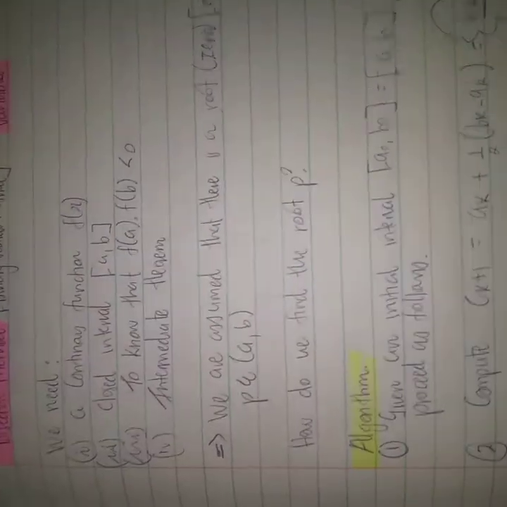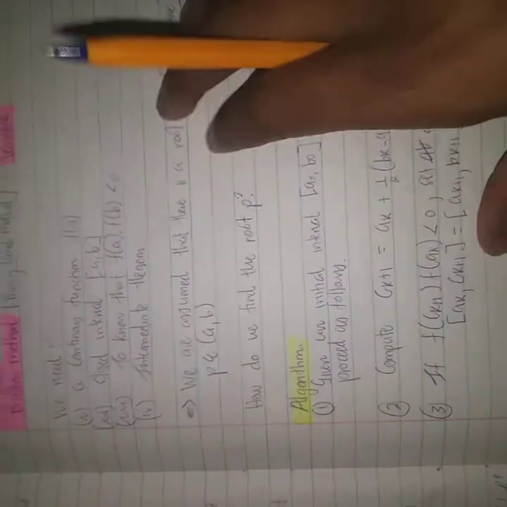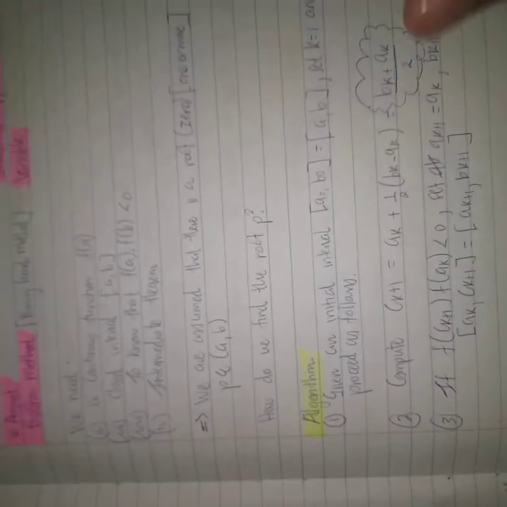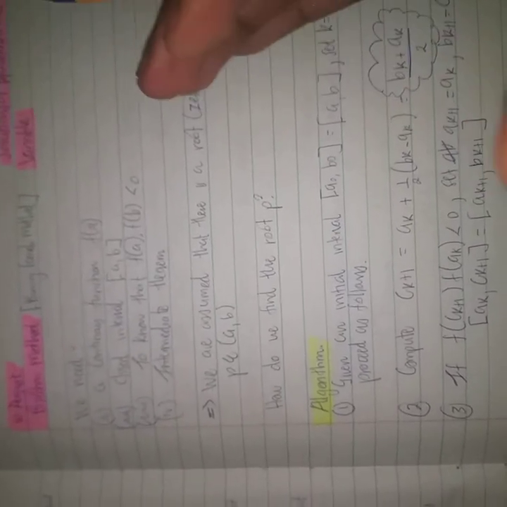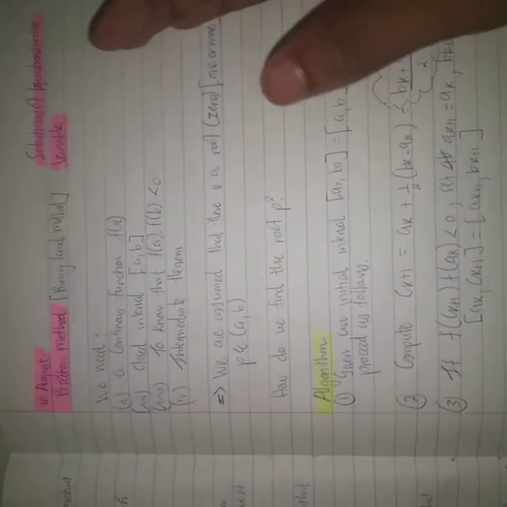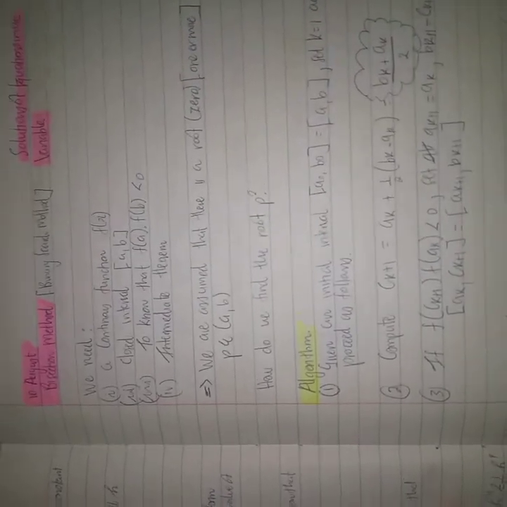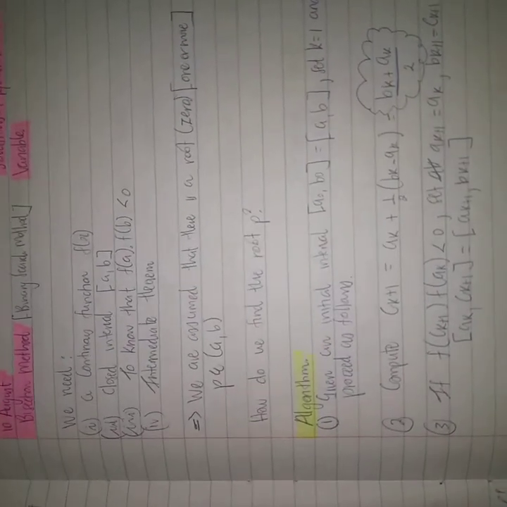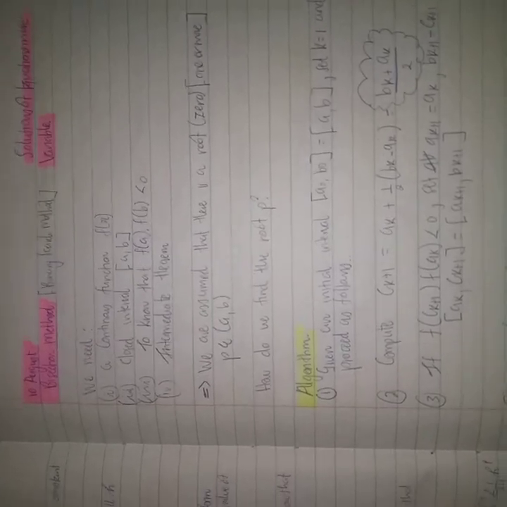With these methods, I want to state that we're basically looking for a root. Always remember, guys, we're looking for the exact root.